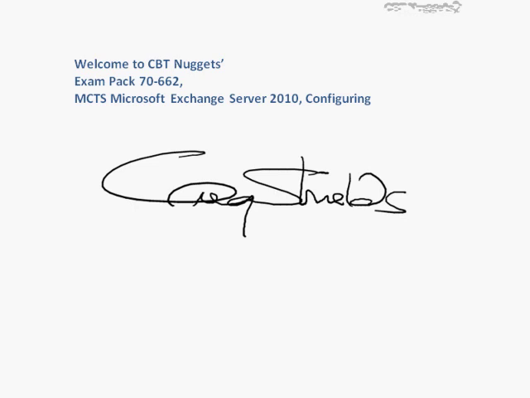Starting with the implementation of Exchange Server and the installation, continuing through all of the different roles, mailbox server roles, client access server roles, hub transport and edge transport server roles, and then concluding with some of the high availability, resiliency, and management tasks that you need to be successful. Along the way, we'll spend some time focusing on those skills that are specifically requested for that exam 70-662.